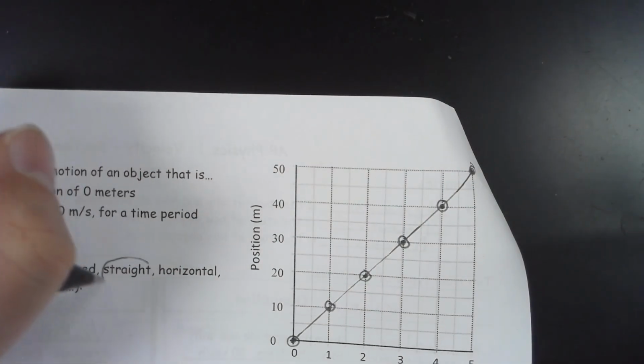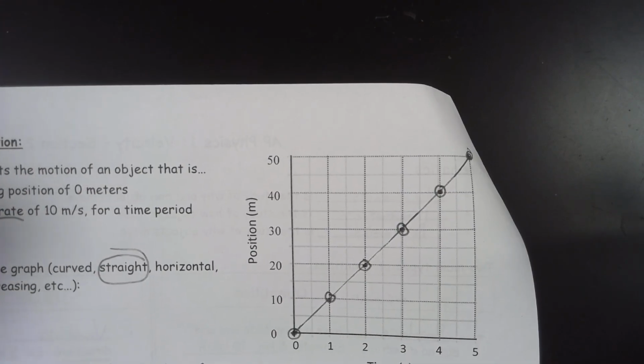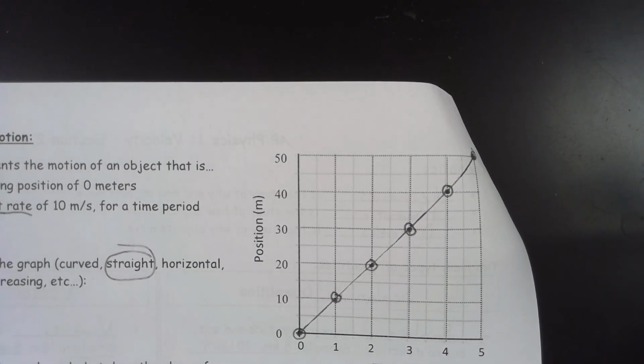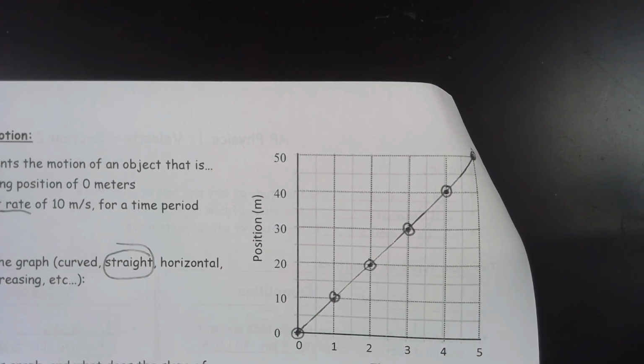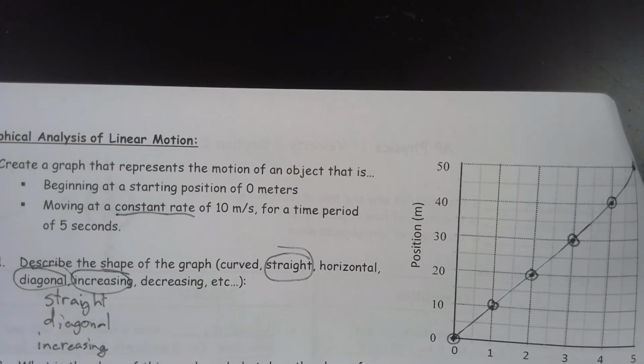So how would I describe that graph? What kind of words should I have used? Out of the list. Straight. Wait, what did you say? Straight and increasing. One more. Diagonal. Okay, straight, diagonal, increasing is the three that I had. I just circled them. I'm lying to you. I wrote them earlier. This is first period notes.